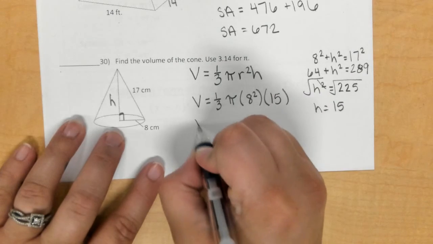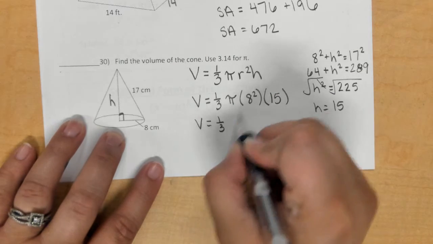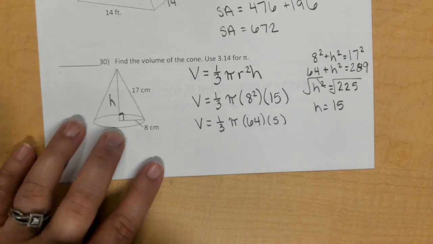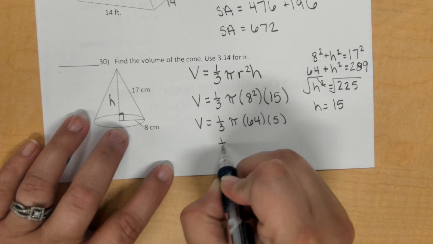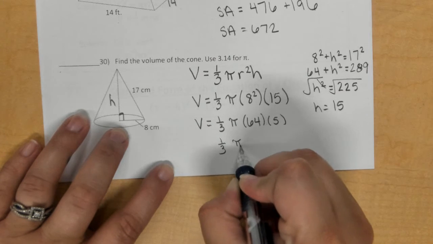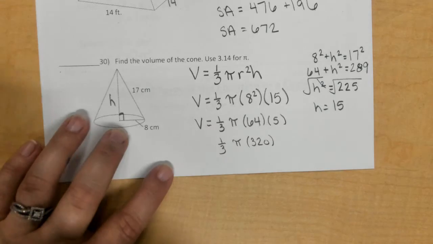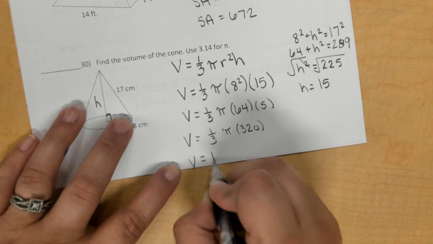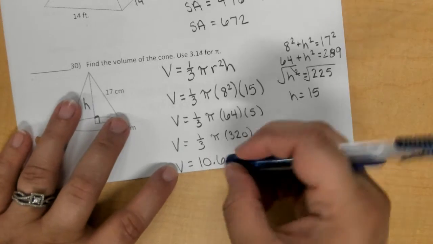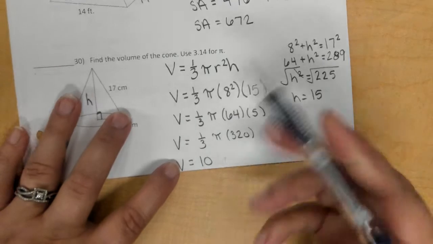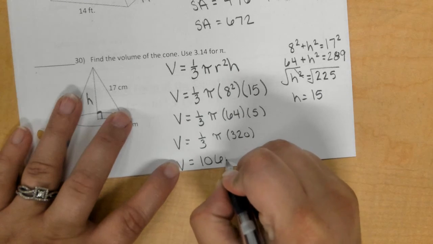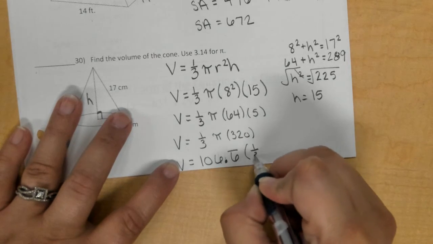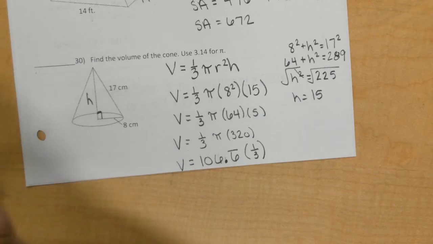Okay, so now I'm going to work out r squared, and I get 64 times 5 divided by 3, and then we're timesing that by 1/3, which means you're really dividing it by 3.